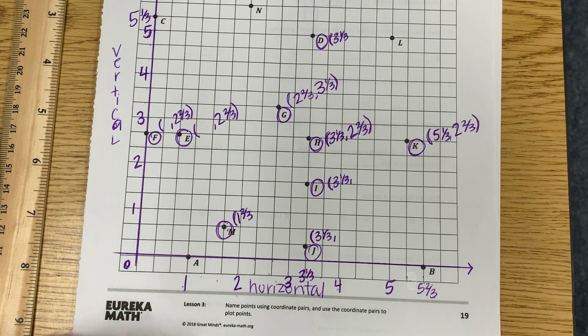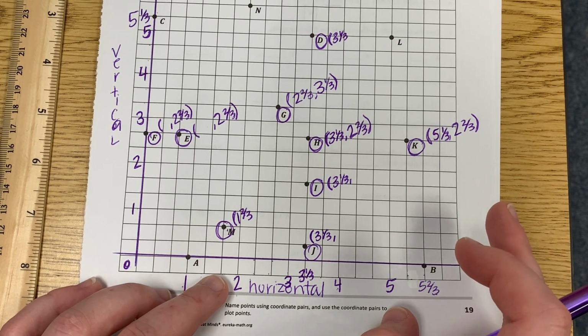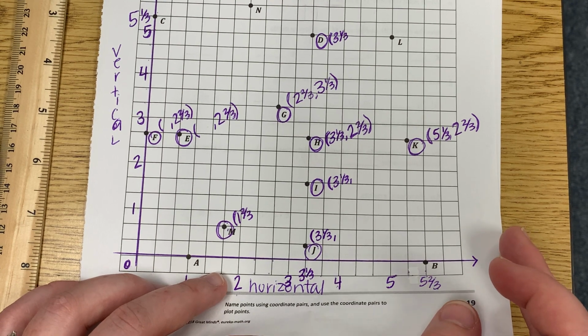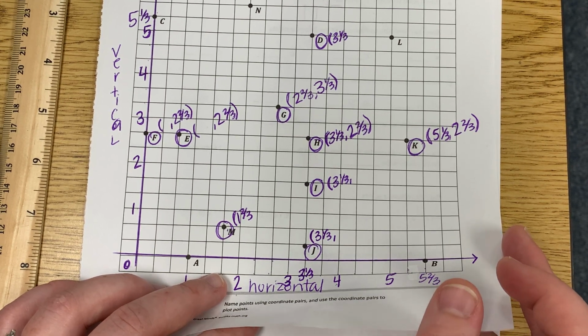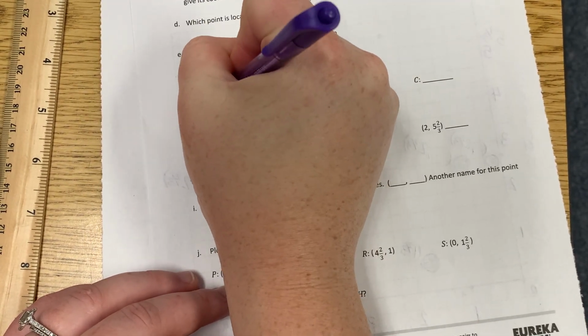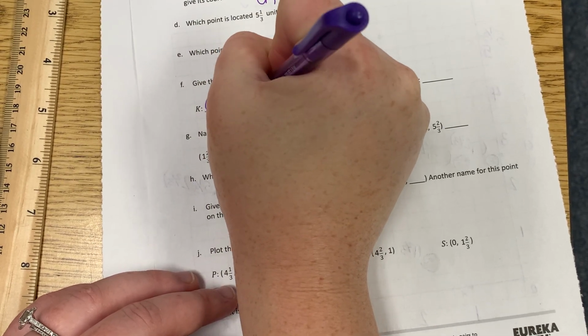Okay, my coordinate pair for letter K. This one was done for you. We already did it. So what's the coordinate pair for letter K? Yep, 5 1/3 and 2 2/3. So you should have 5 1/3 and 2 2/3.